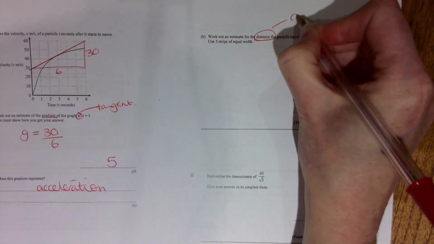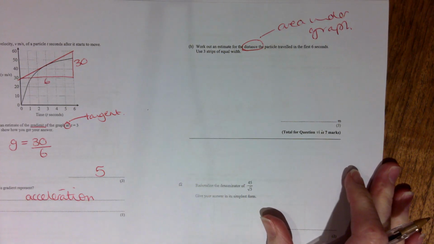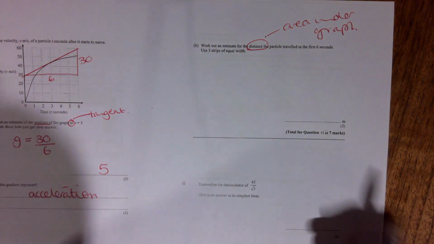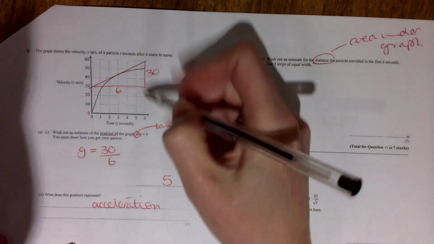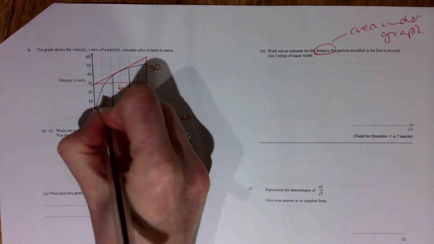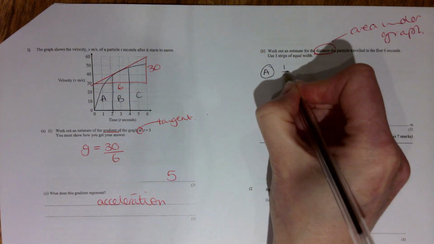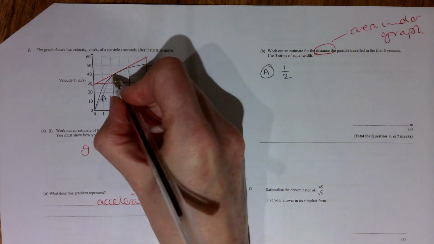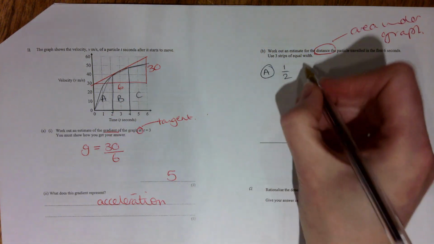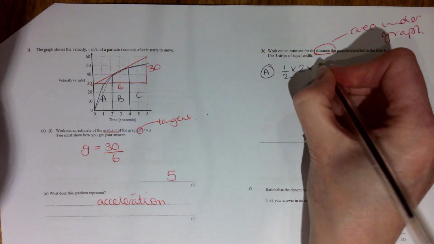Work out an estimate of the distance the particle travels. Distance means area under the graph. Distance it travelled in the first 6 seconds using 3 equal strips. So there's my 6 seconds. 3 equal strips are going to be down here and down here. I'm going to label them shape A, B and C. Shape A is a triangle. A half, remember it's an estimate. It's a half times the base times the height. So reading off there, that is about 38 on mine.